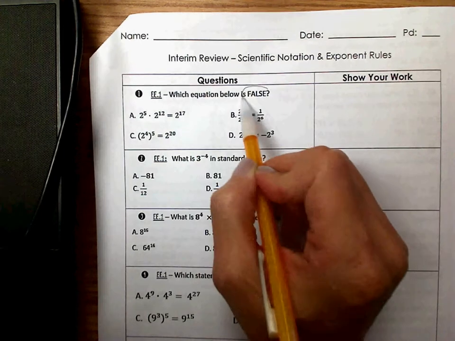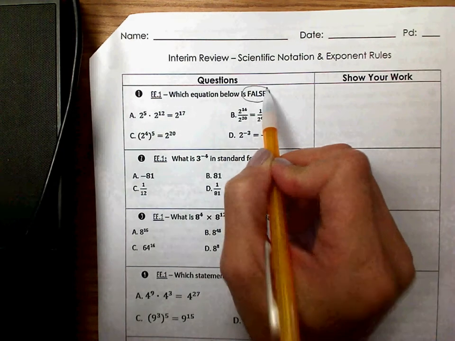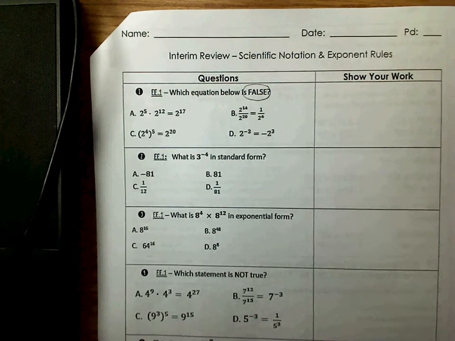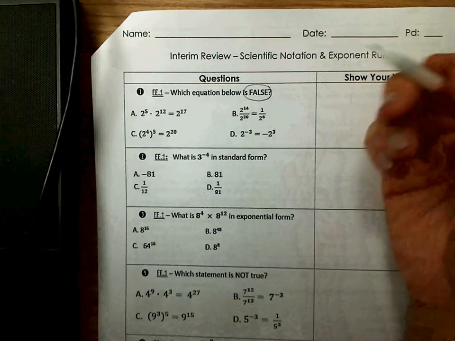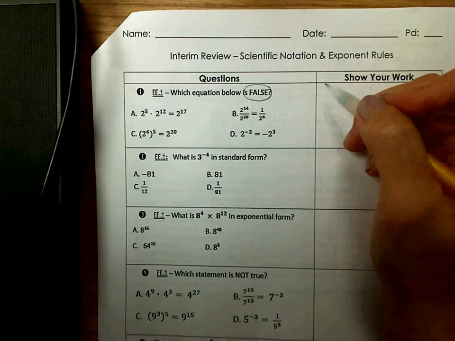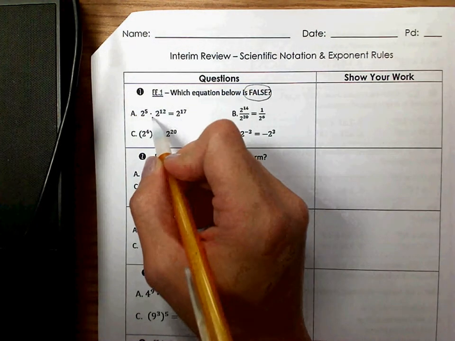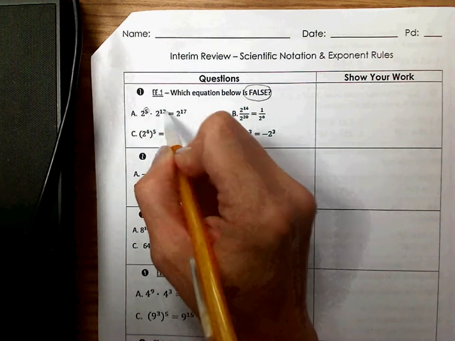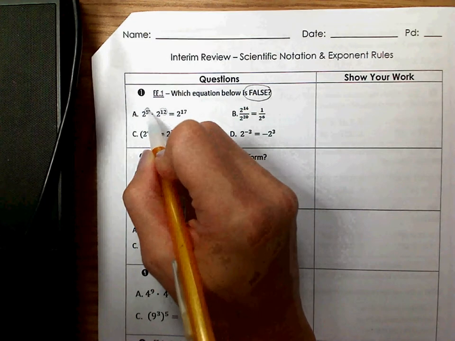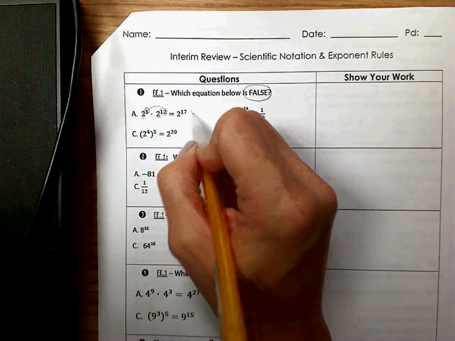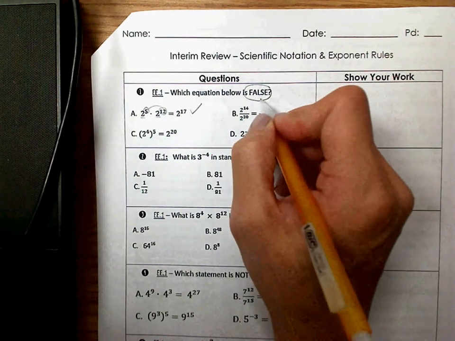It says which equation below is false, which means 3 of them are true, okay? So don't get thrown off by that. So let's take a look. We have A, okay, now if you think about this, there's a couple of ways you can use this to your advantage. 2 to the 5th and 2 to the 12th. Since they have the same bases, you got to add the exponents. So this is true. We want to find the one that's false.